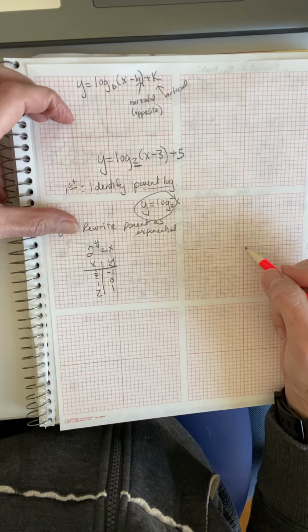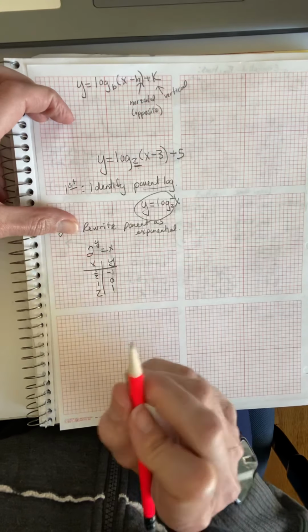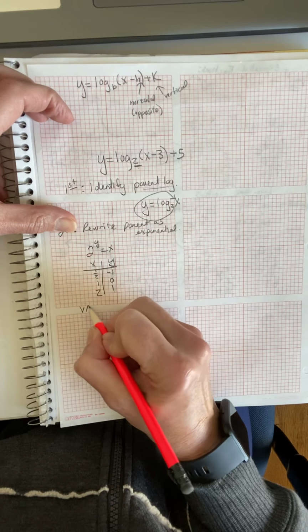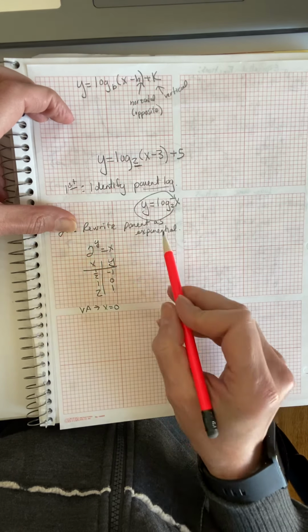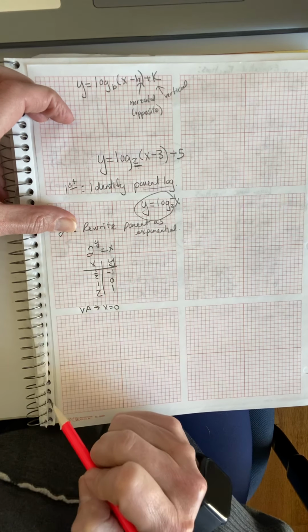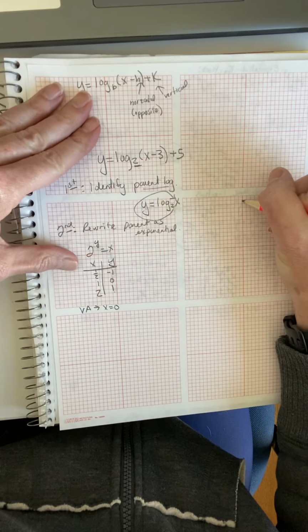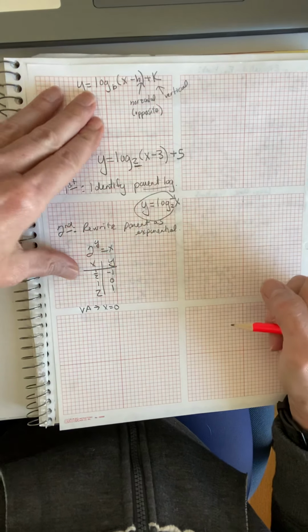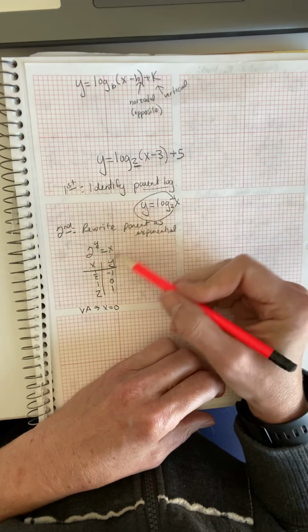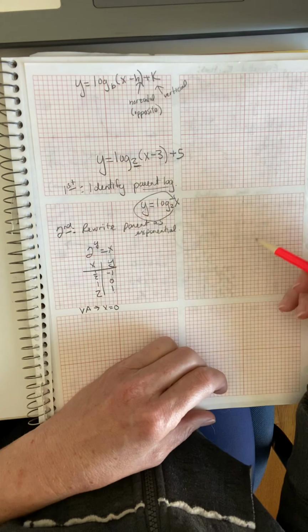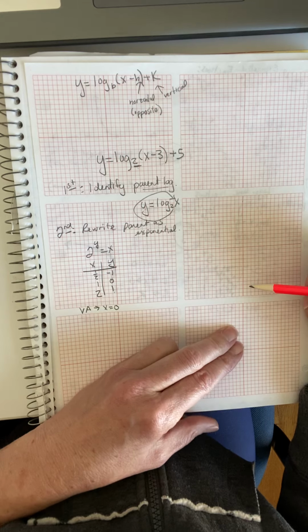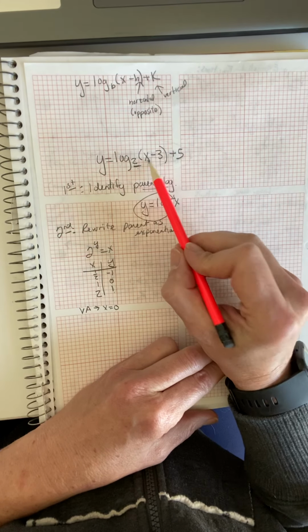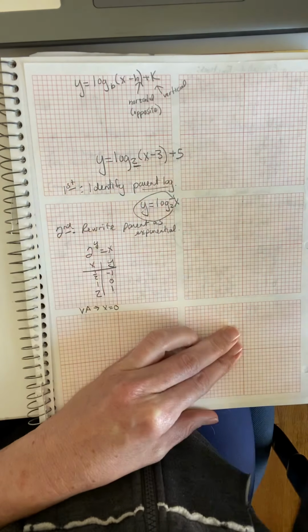I come over to my graph and I graph this. And I also know that this has a vertical asymptote of x equals 0 because every parent log file has a vertical asymptote of x equals 0. So I come to my graph. I'm not going to actually draw the asymptote in for the parent, but I'm going to be cautious and not go beyond the line x equals 0. But I will draw the asymptote in for the transformed log.